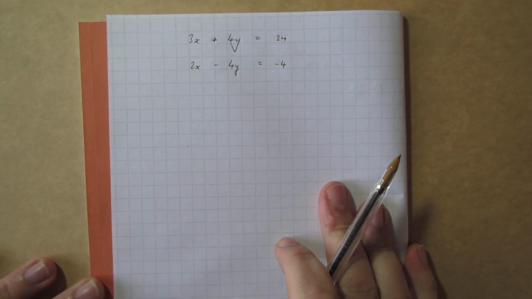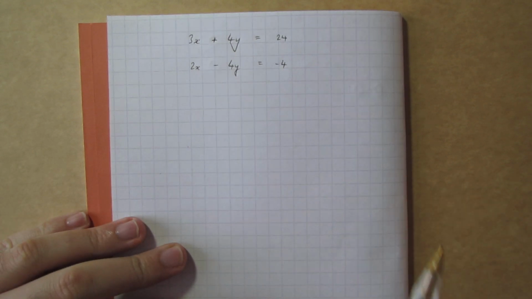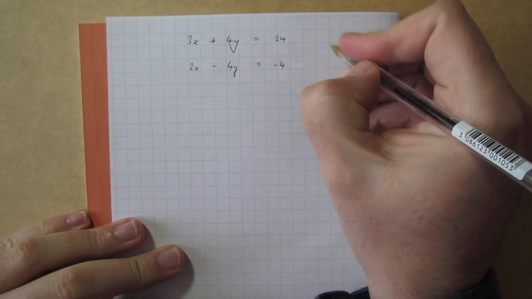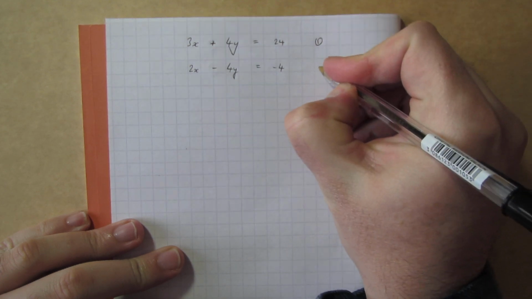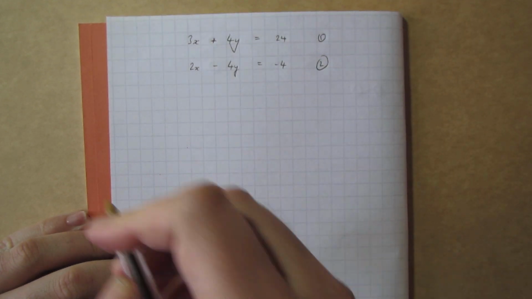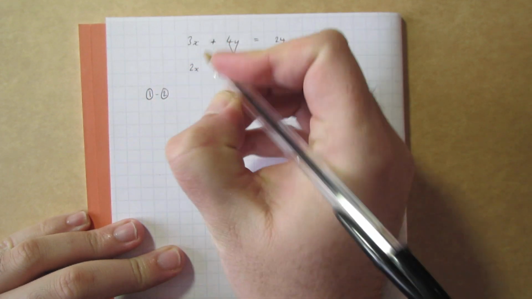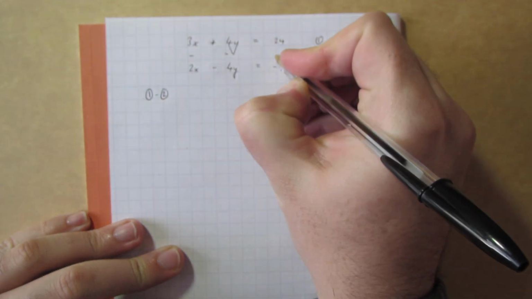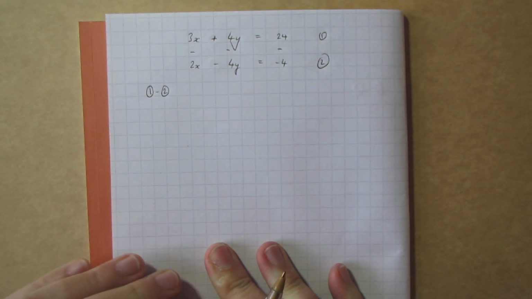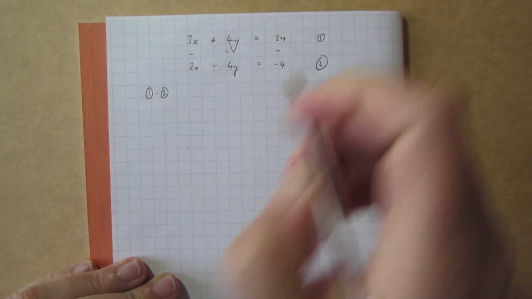We're moving on to a slightly different situation now in simultaneous equations. We start in the usual way. Label the equations. Think about whether subtracting them is the appropriate option. Nothing different so far. So now let's look at this.